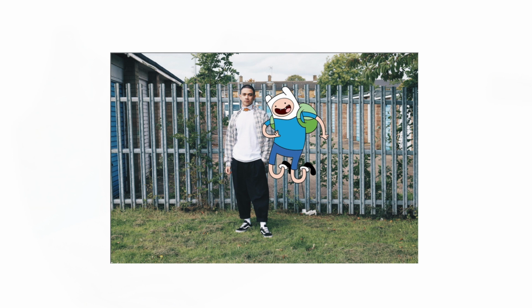That's how I put a cartoon character in this picture. Now after that, you just export it and put it back to your phone, ready for Instagram. And that is the first way of how you could put a cartoon character in your Instagram pictures. And to reiterate, this is the exact method that I use.